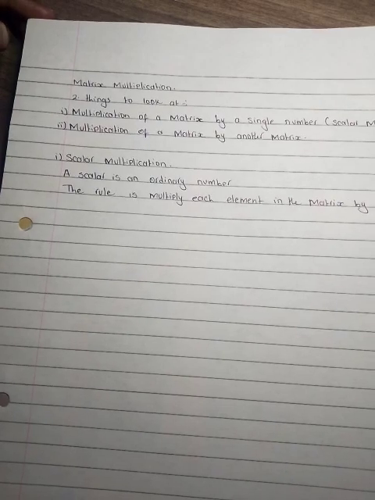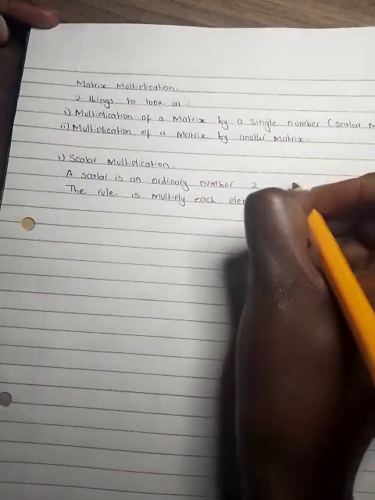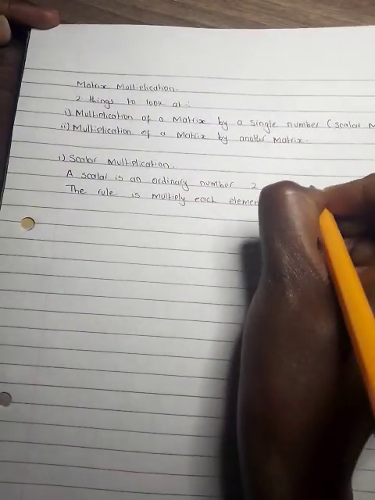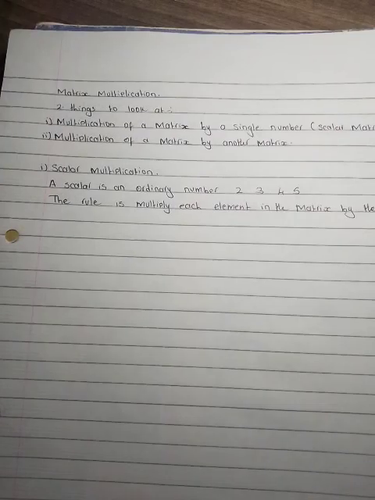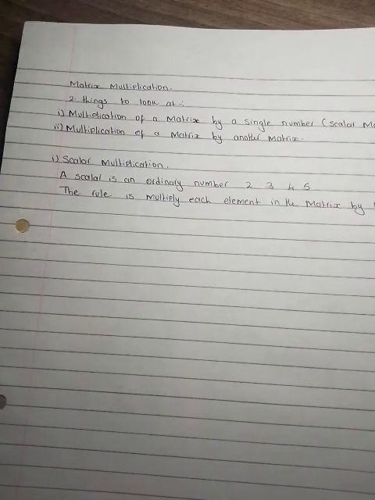A scalar is an ordinary number. For example, 2, 3, 4, 5, etc. Now the rule in scalar multiplication is you multiply each element in the matrix by the scalar. Let us look at an example so that you can be able to understand.